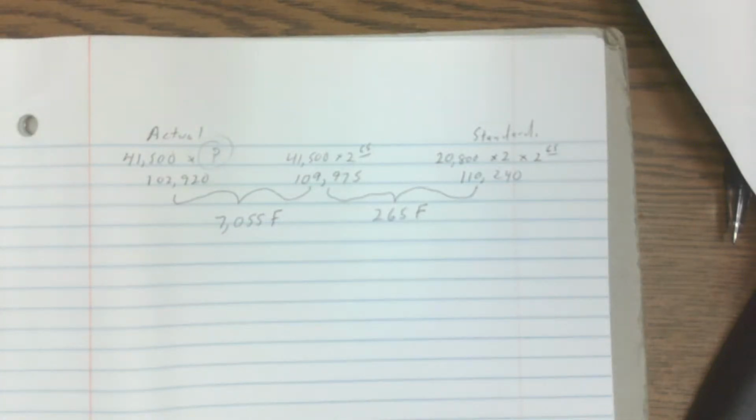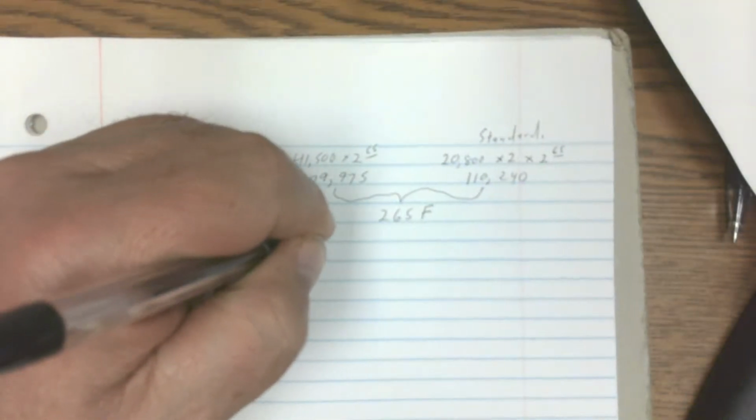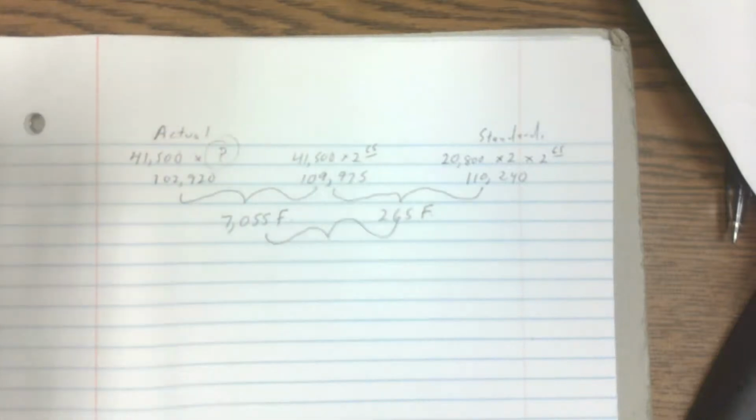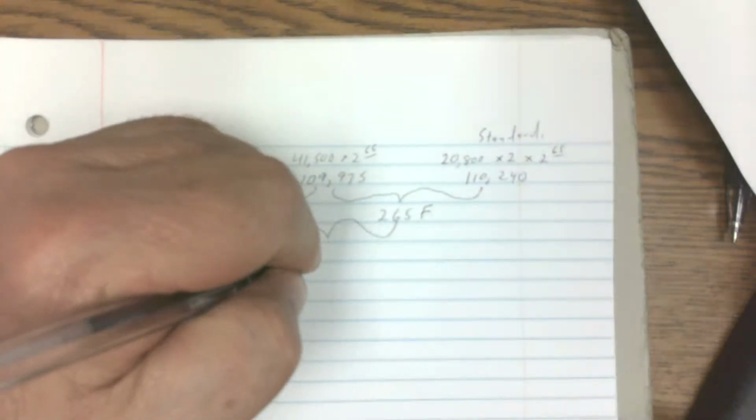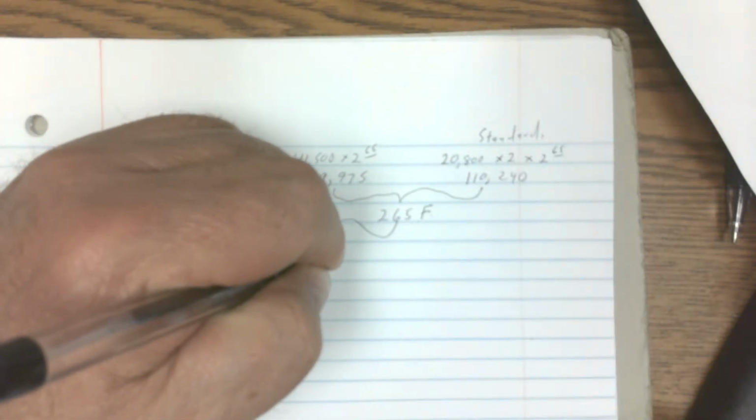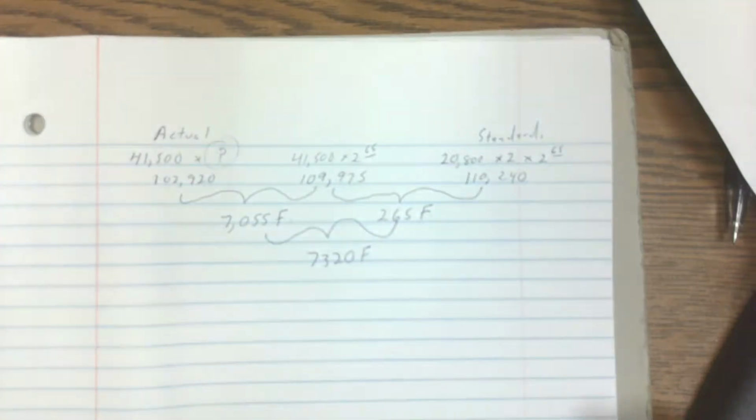Right, so I didn't have to do the two columns. It's when your purchase volume and your usage volume differ that you have to have the two middle columns. Now this one, we've got it going the same direction, so we just add those two together. And we get 7,320 favorable total materials variance. And that's for the hard plastic.